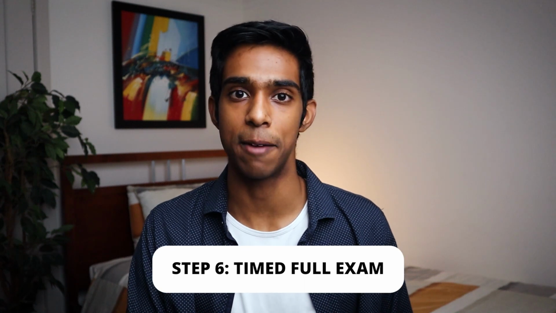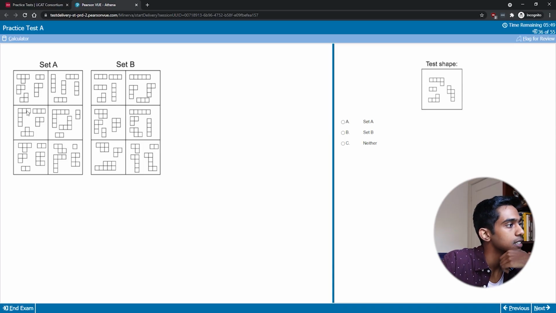Now, the next step that follows on from doing timed subtest mocks is to finally do a timed full exam. Now, hopefully at this stage, it actually won't be that daunting to do a practice exam because you will have been going through your preparation in careful steps. As a result, when you do your first exam at this stage, you'll probably be actually pretty decent at the test. You'll hopefully be at a level that you can improve from going forward into the other practice tests that you do.